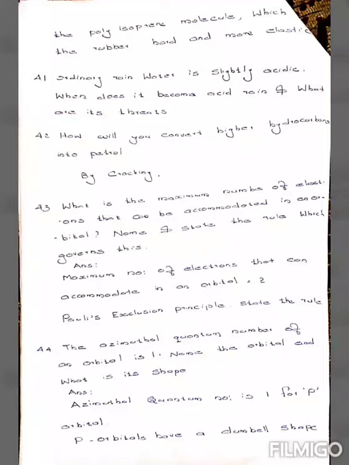Next question, ordinary rainwater is slightly acidic. When does it become acid rain and what are its threats? Next question, how will you convert higher hydrocarbon into petrol? Answer, by cracking. Next question, what is the maximum number of electrons that can be accommodated in an orbital?